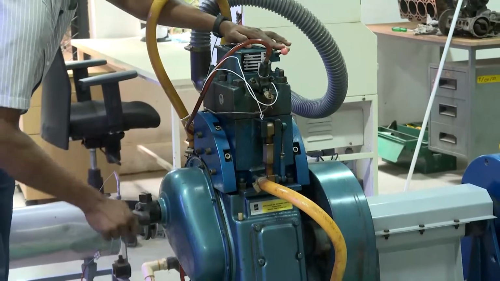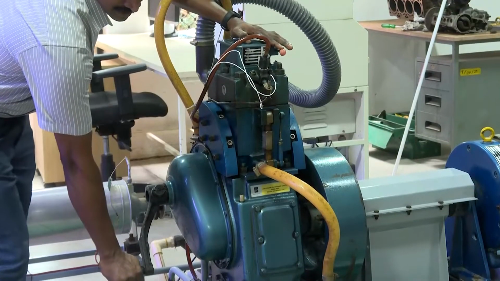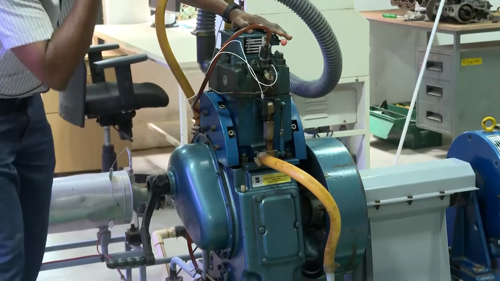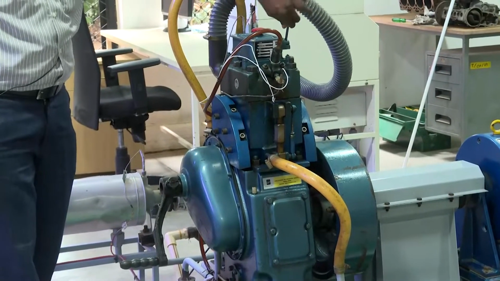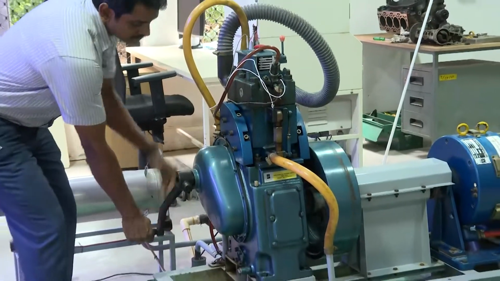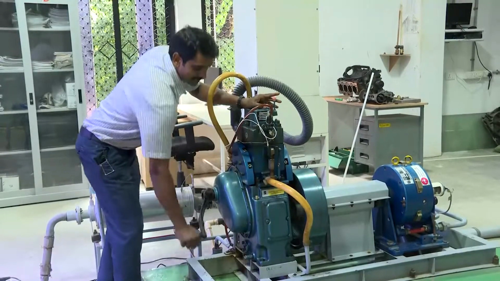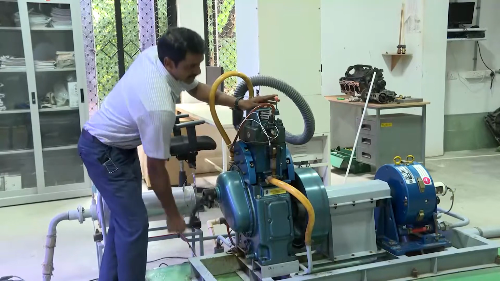Once I close this lever, the compression pressure is not allowing me to rotate the crankshaft. So, during starting the engine, the decompression lever has to be engaged. Then, through manual cranking, we have to gain some momentum. After gaining momentum, we have to gently close the decompression lever.